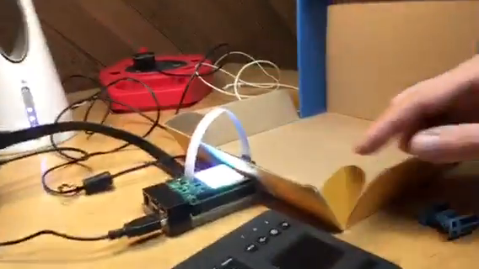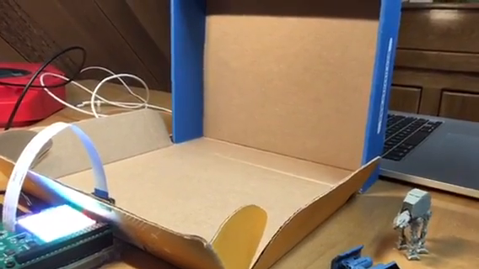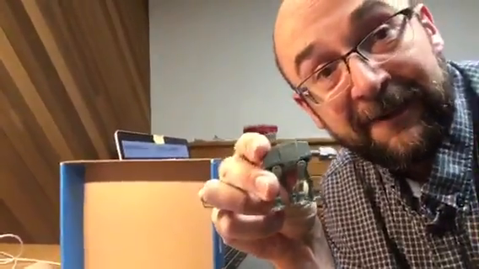What I have here is a Raspberry Pi 3 connected to a SenseHat, which we're not really using, but also connected to a camera. And it's running a Docker image that came from Microsoft Custom Vision AI. And it's been set up so it can tell the difference between an Imperial AT-AT and an Imperial TIE bomber.